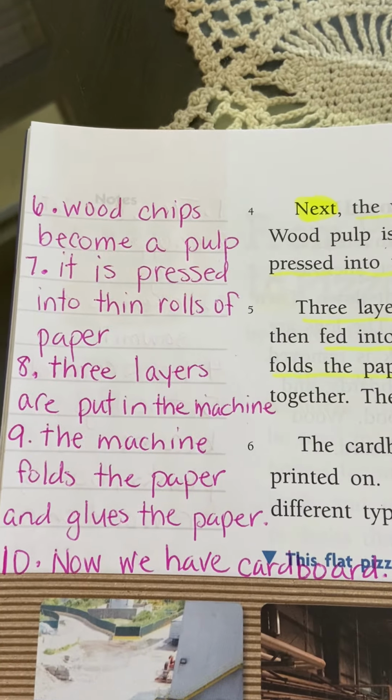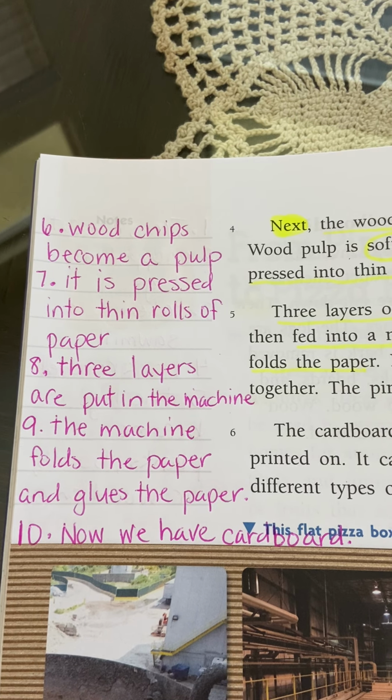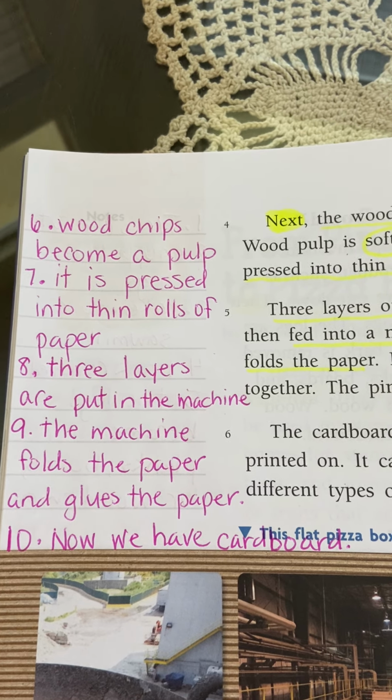And then here on this page, boys and girls, we have the rest of the steps of making cardboard. Again, you are going to need this information.